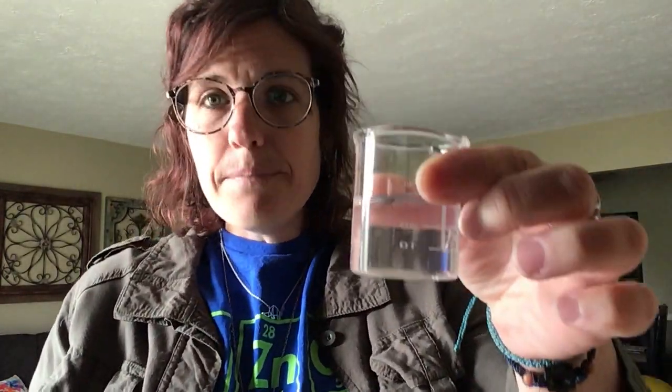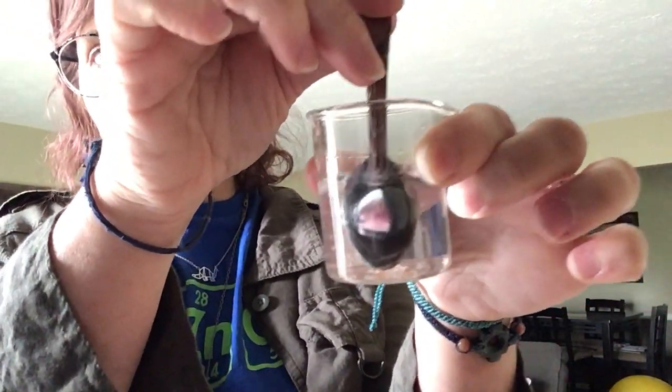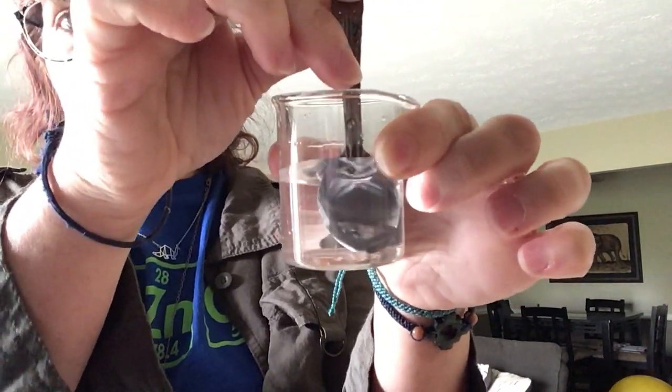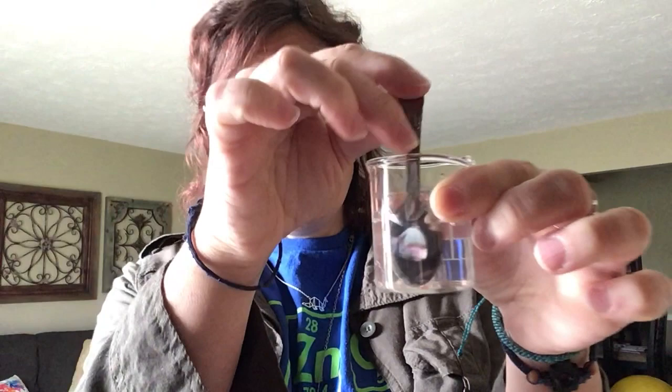Here's our next solution. Again, you can't tell if it's saturated or unsaturated. You might think because you don't see excess crystal at the bottom that it must be unsaturated, but we don't know that until we check it with another crystal. So I'm going to put some crystals in here, and we're going to see if they dissolve. Now, if you take a look, these crystals did not dissolve. So what that means is that the solution has dissolved as much as it possibly can, and it can't dissolve any more. It's saturated.